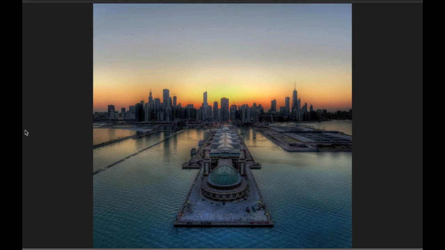And last, this is an example of an HDR photo taken with a single RAW file. You don't have to have multiple exposures. I won't be covering that in this tutorial, how to make an HDR out of a single RAW, but I use Photomatix for that as well, and it's quite easy and fun, actually. All right, so let's get started.